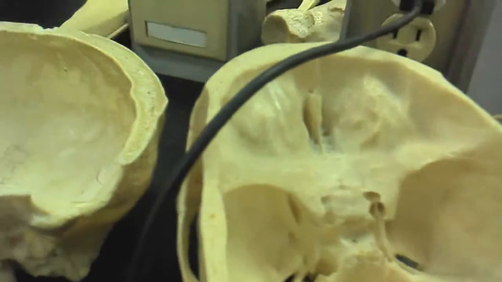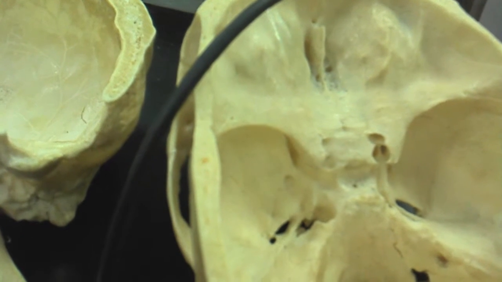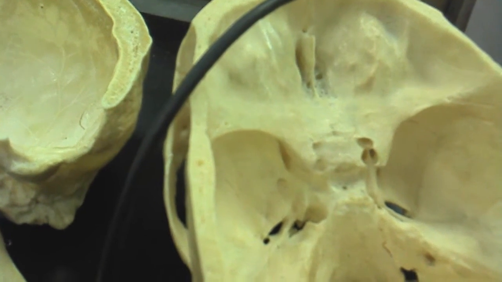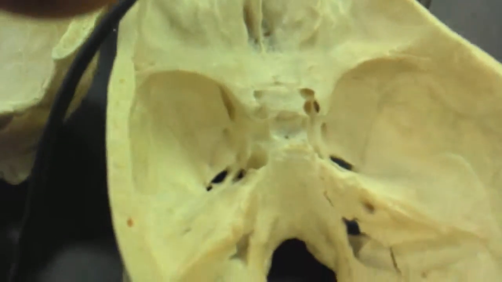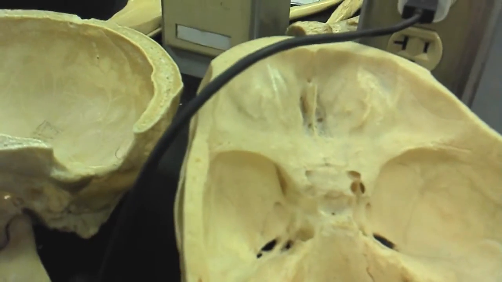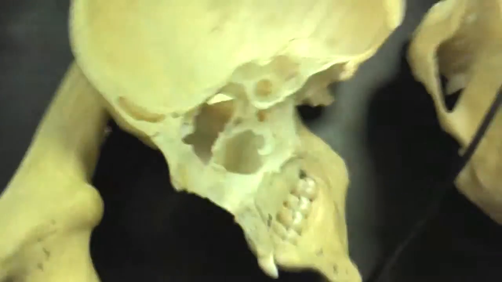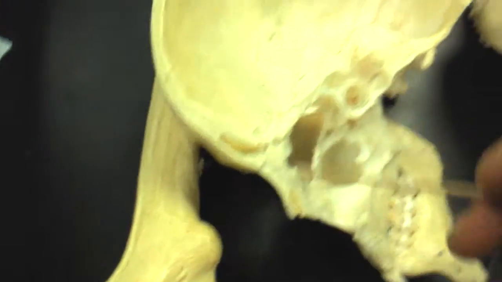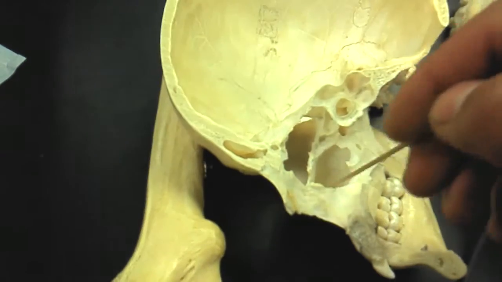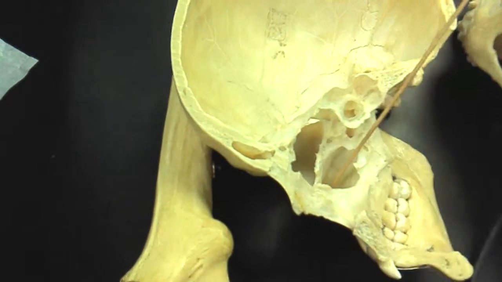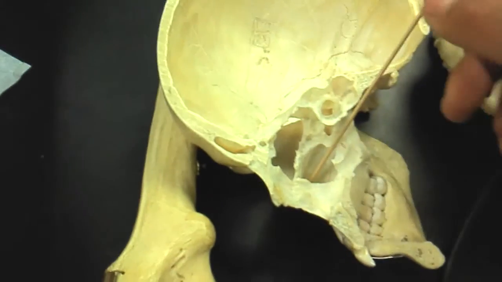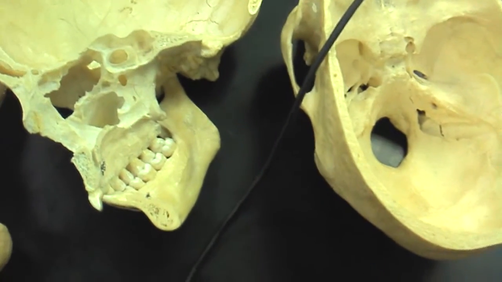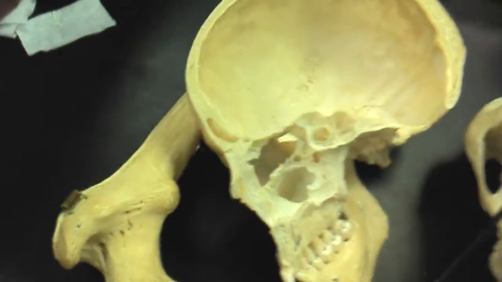Our ethmoid sinus is the hole made by the actual ethmoid bone, and that is this hole right here. Perpendicular plate, yeah, found on this one.